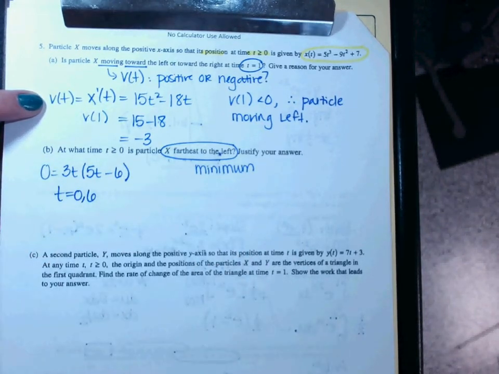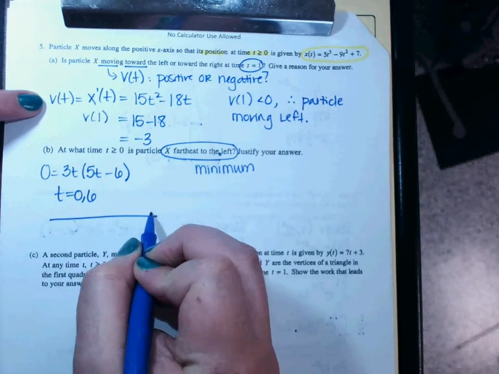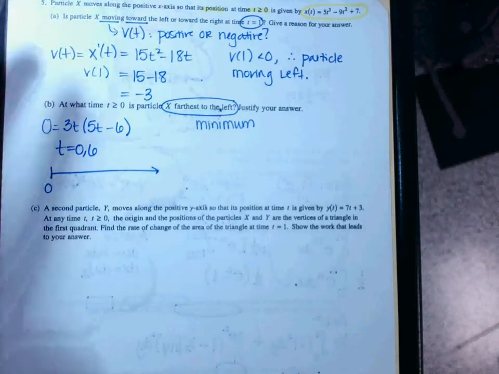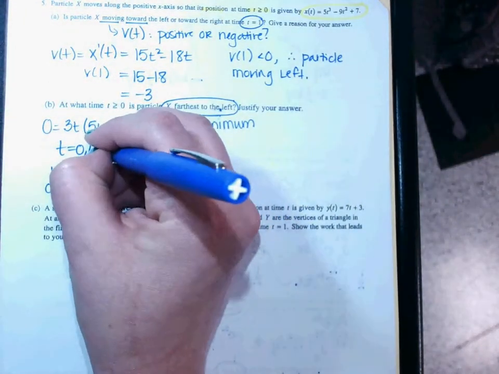Okay, set up your line test. When you do your line test, remember time starts at 0, so I don't have to consider any numbers to the left of 0. Oops, that should be 6 over 5, yeah?